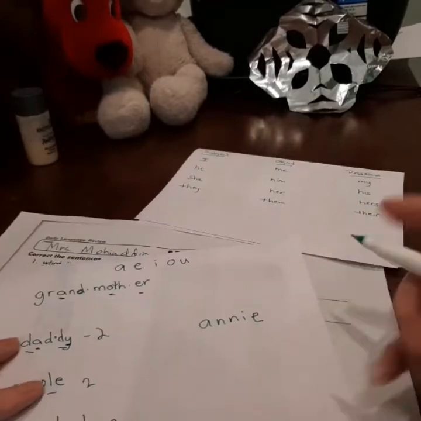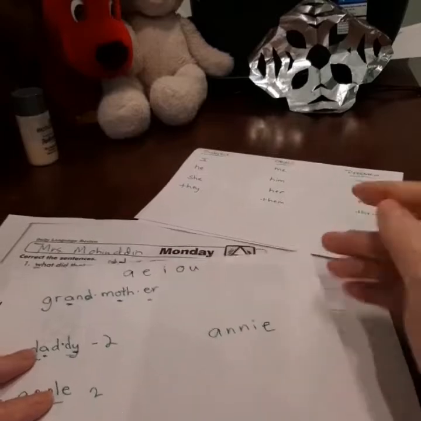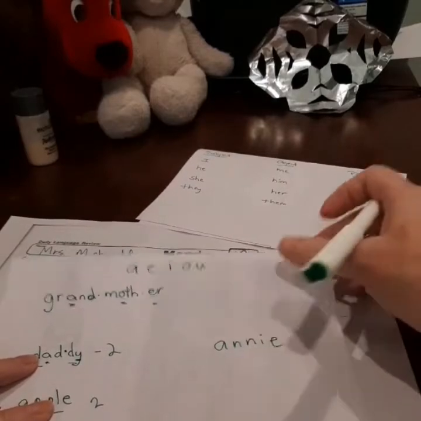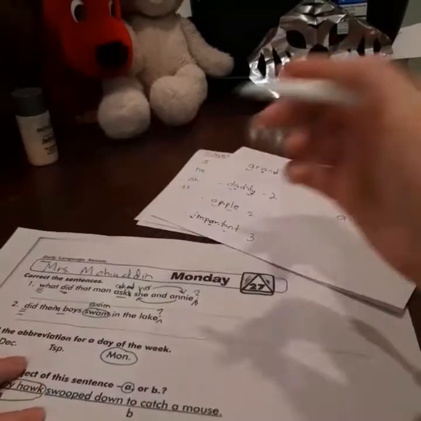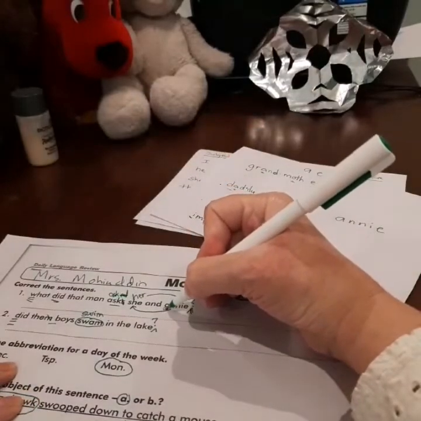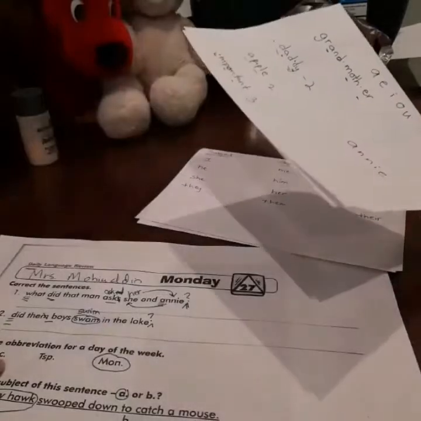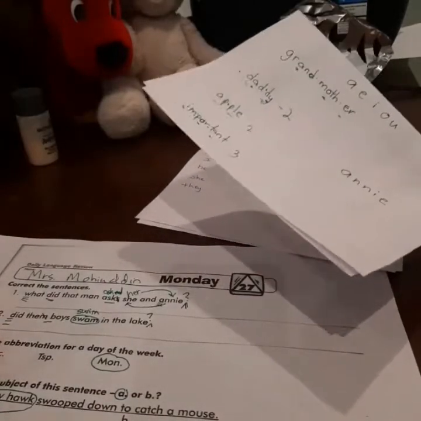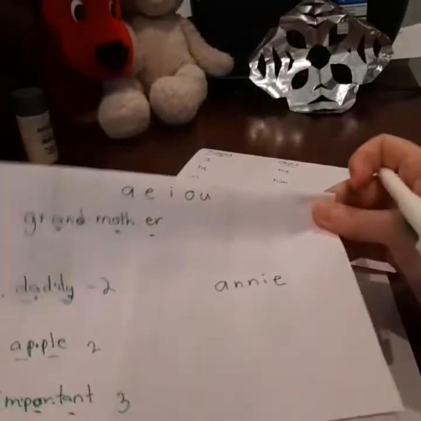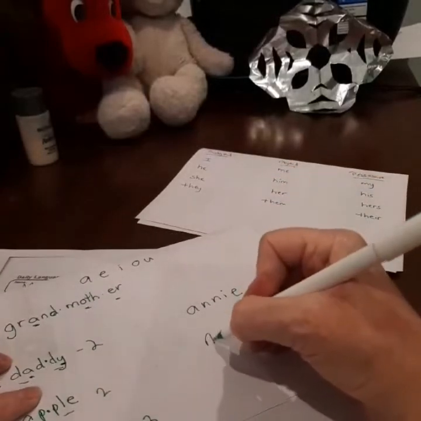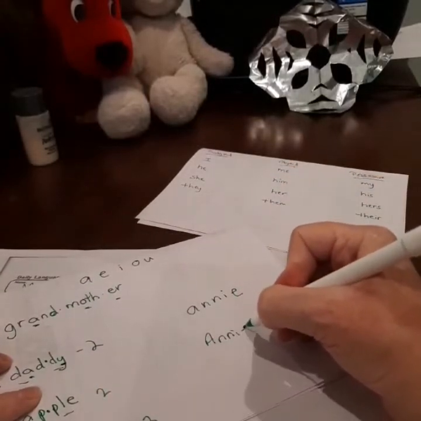Annie, because it's got a double consonant here. Oh, wait a second. Annie is a name. That needs to be written with a capital. Let me fix that up here. 1, 2, 3. There, that's fixed. Okay. Did you guys notice that? Yeah, I bet you did, and I missed it, didn't I? Okay, let's look at Annie. I'll write it the proper way. Okay.